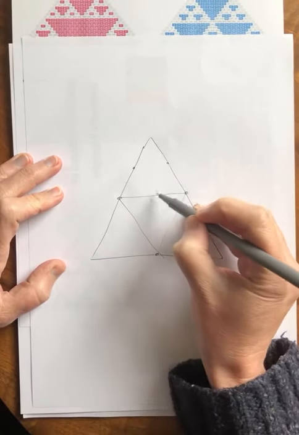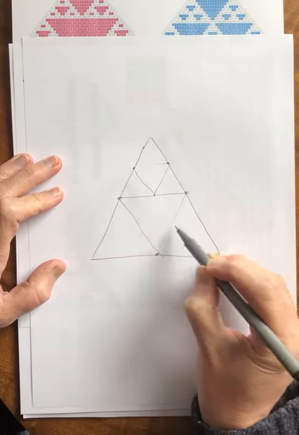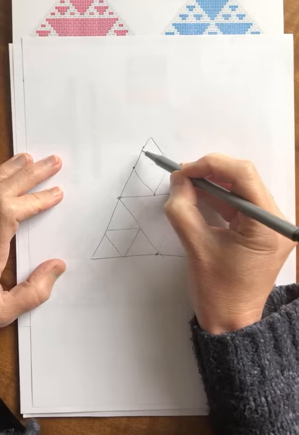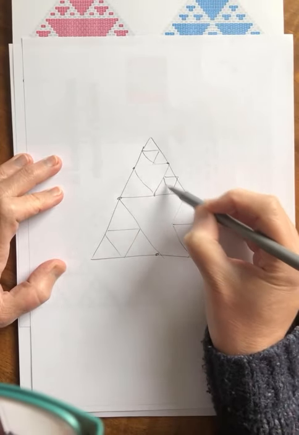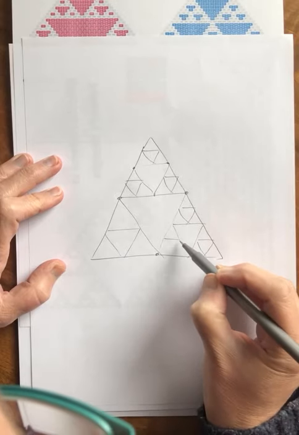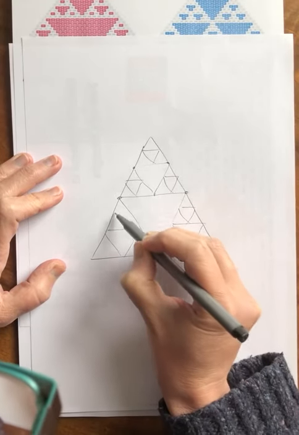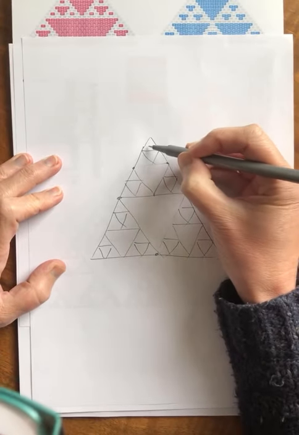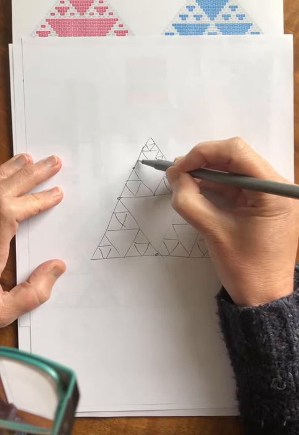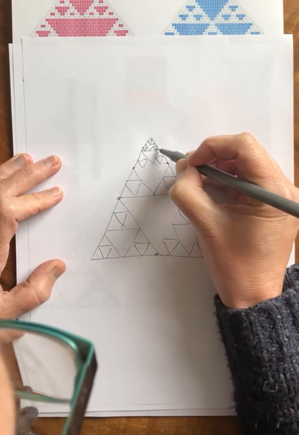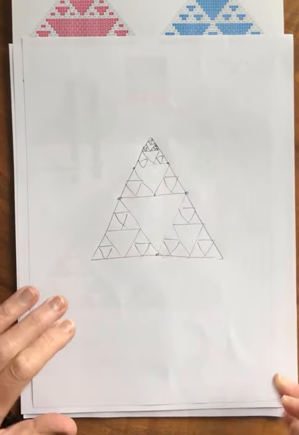If I go to the top one there, I've got an equilateral triangle there, and there, equilateral triangle. So I'm drawing triangles within those new smaller triangles that have been formed, and I would keep drawing triangles again and again in all of these spaces.